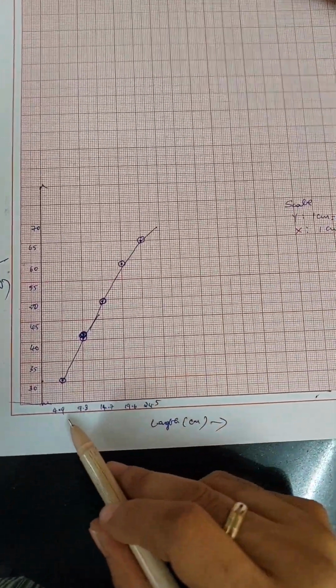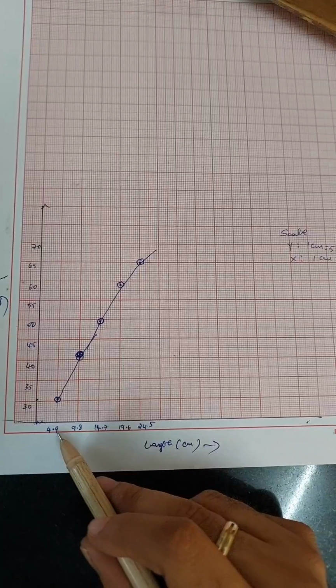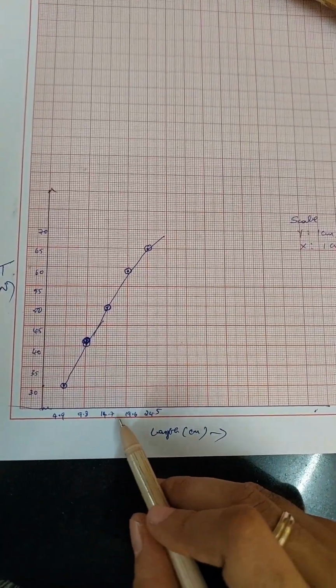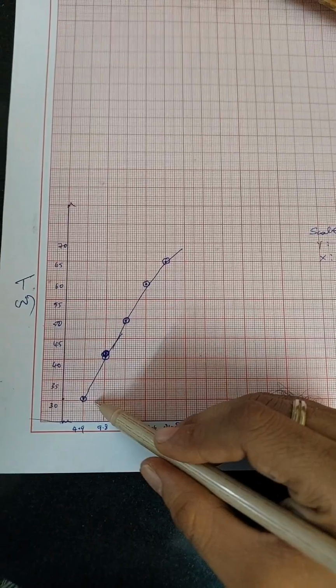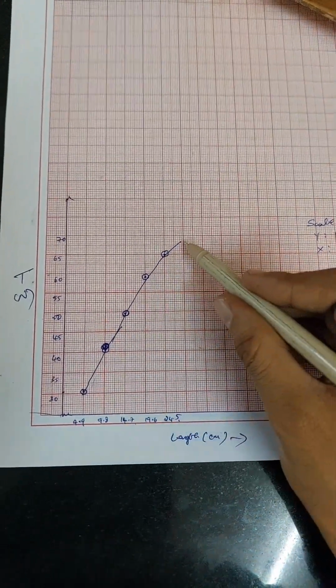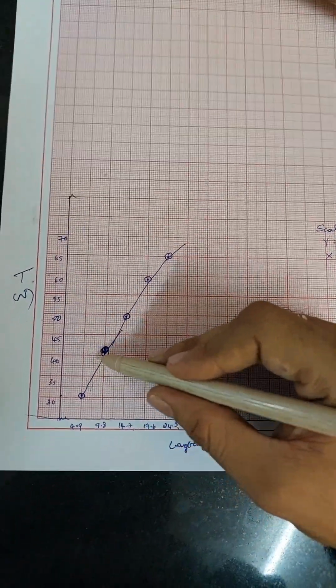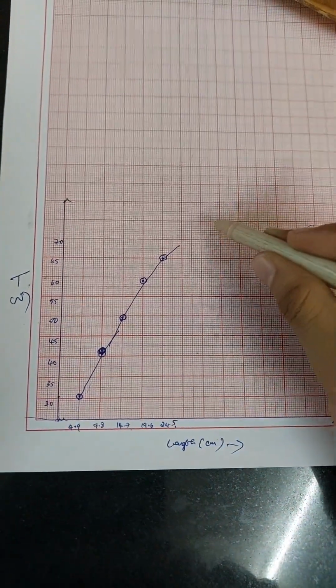So basically I plotted whatever readings I got: 4.9, 9.8, 14.7, 19.6 and 24.5. So when I plot, I'll get a curve like this. This is not a straight line, basically it will go like this. So it has a curve.